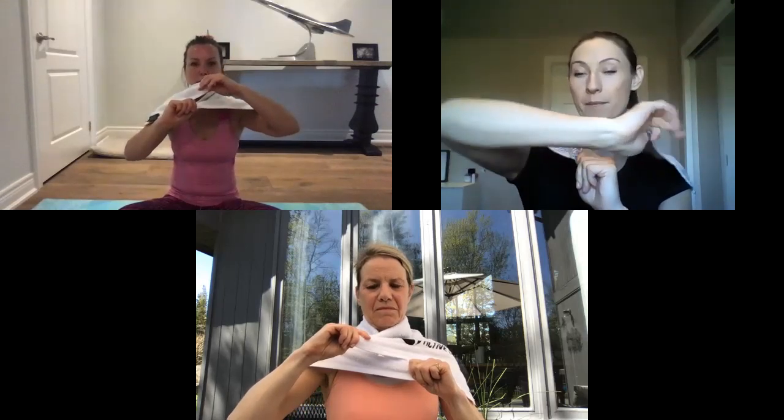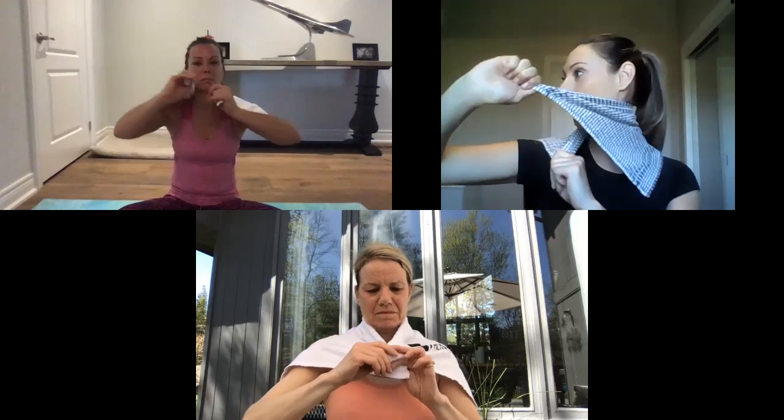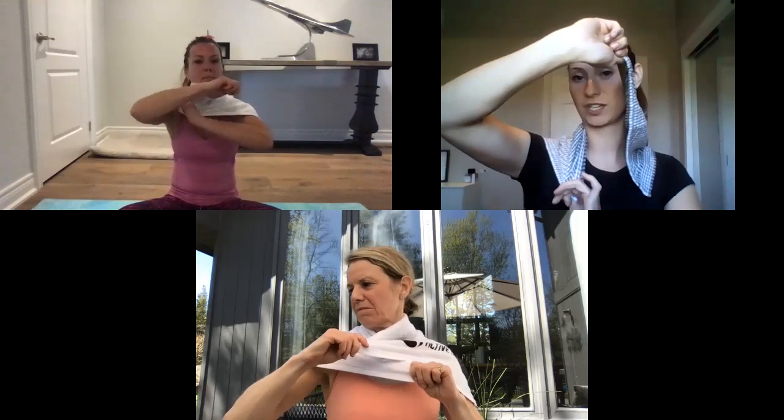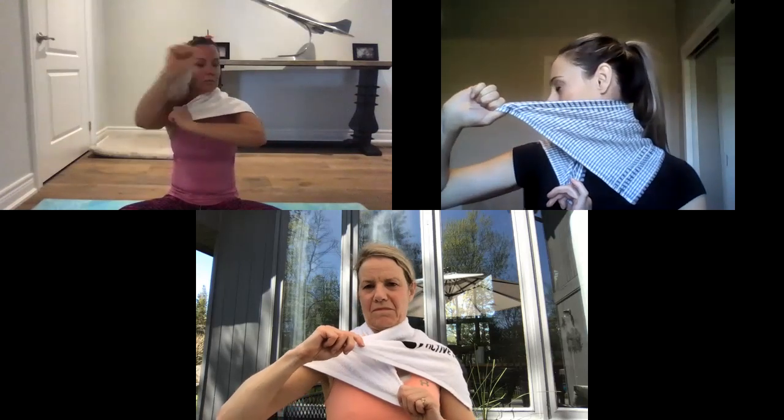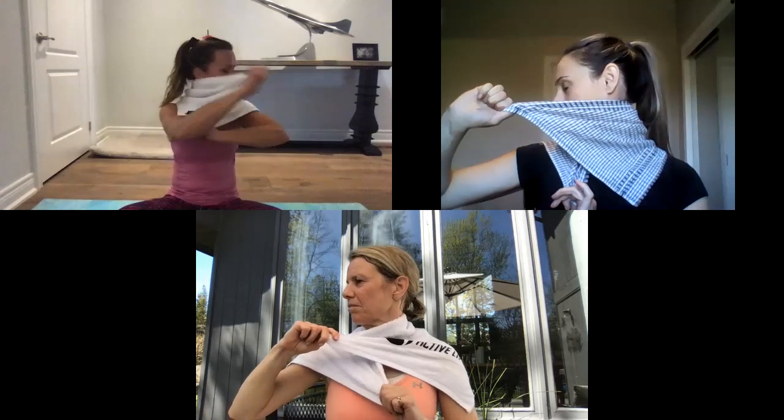So the top hand is gonna go, yep. Okay, so both of you, I think, are going in the opposite directions. So whatever your top hand is, that's the direction that you're gonna turn your head. So I'm holding with my right hand, so I'm gonna turn right, and then this bottom hand is just gonna stabilize, and the top hand is going to pull my neck into right rotation.